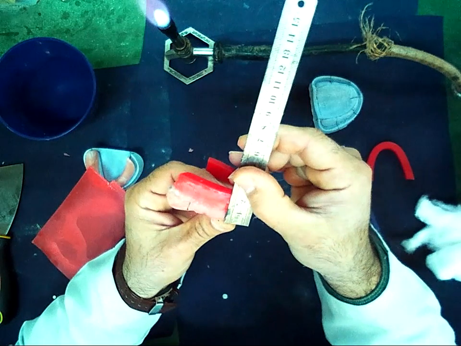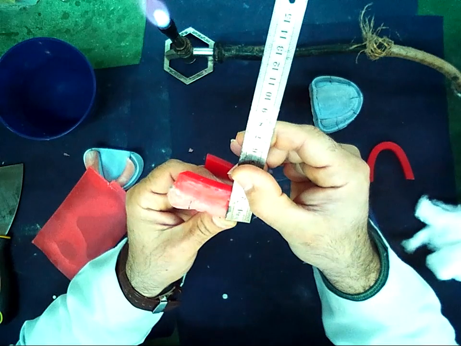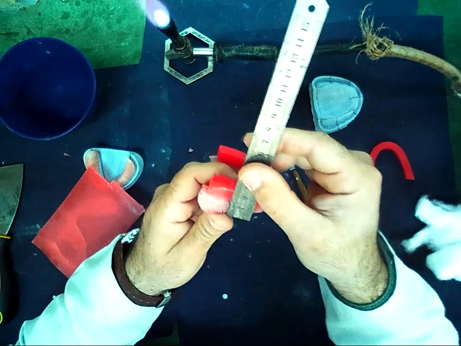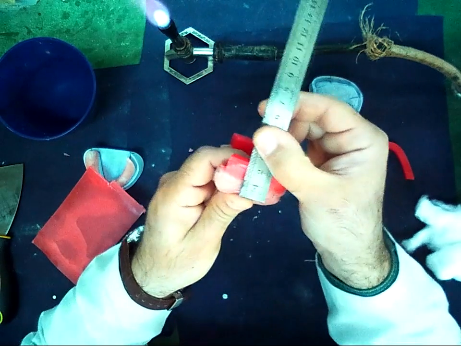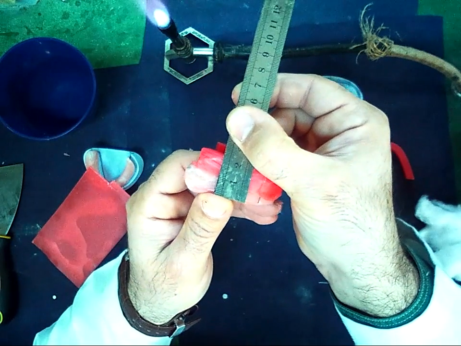When I take this measurement, it is 24. So I need to remove 2 mm only. On the posterior part, when I take my measurement, it is also 24. So I should remove 4 mm.